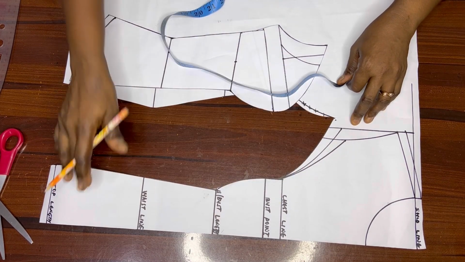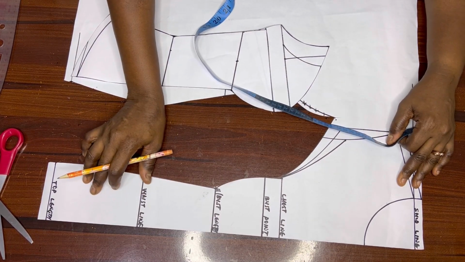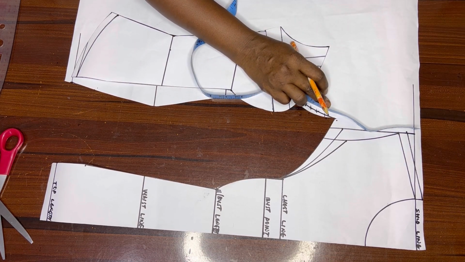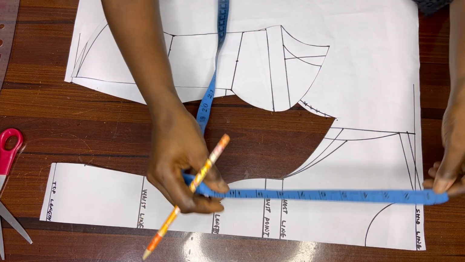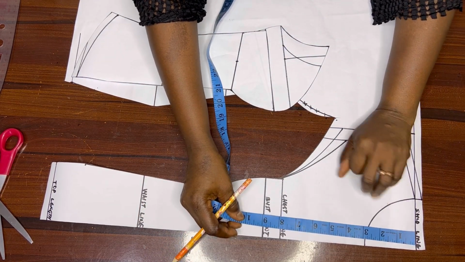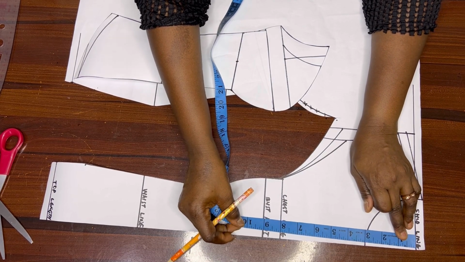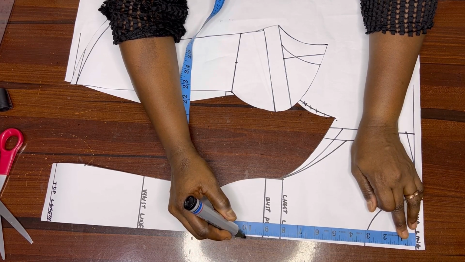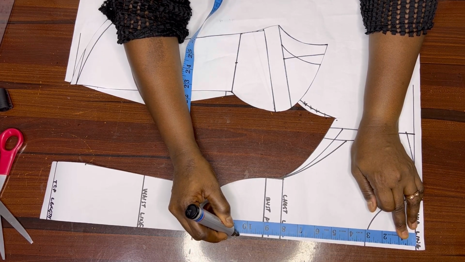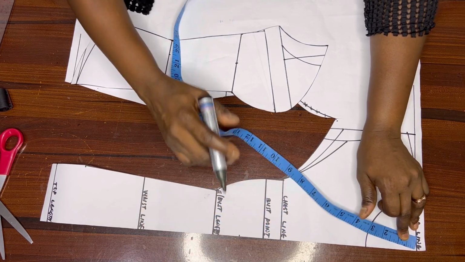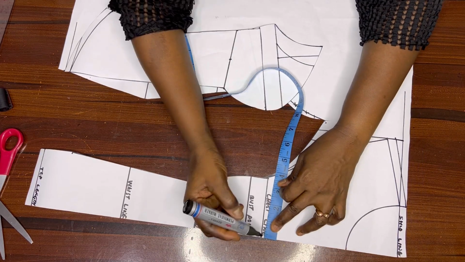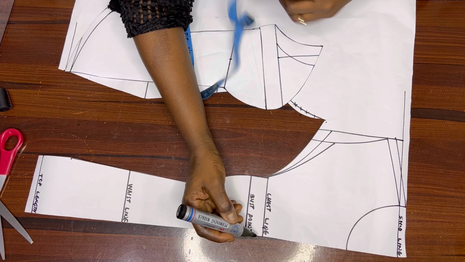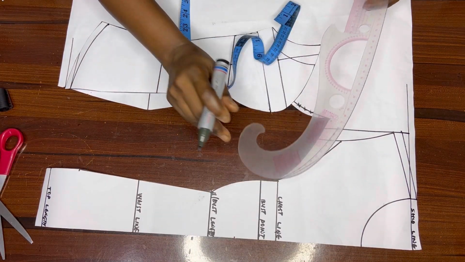So now, before we cut out everything, we want to create our neckline. We are having a deep sweetheart neckline in this project. So we come here to determine the depth of our neckline. For this project, I'll be using 10.5 as the depth of my neckline. But the first thing I will do is, on this chest line, which is 8 inches, I come in with half an inch and mark it.